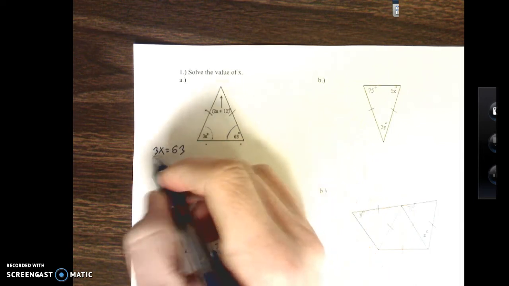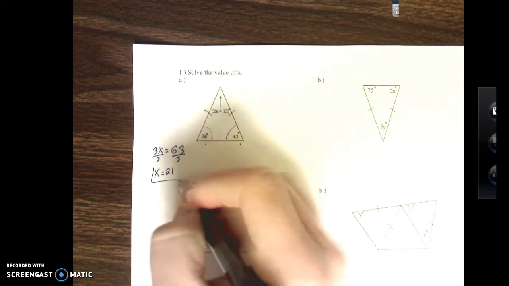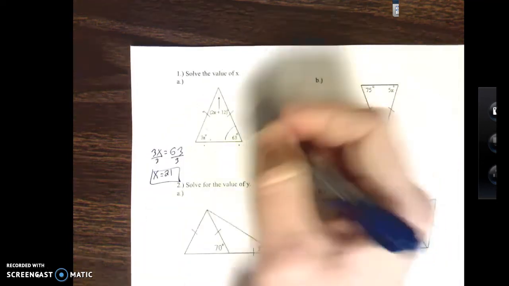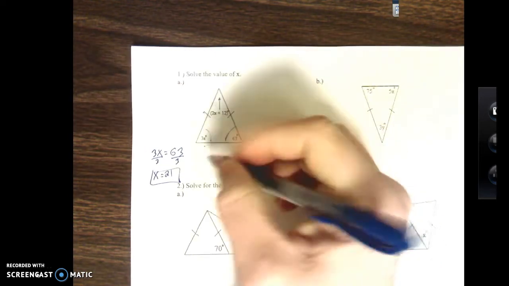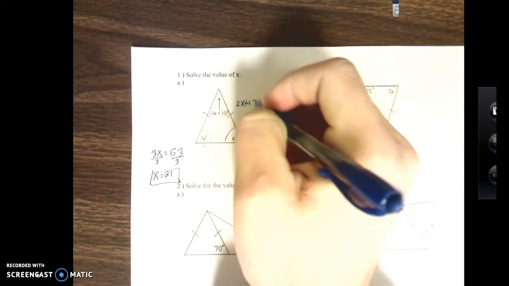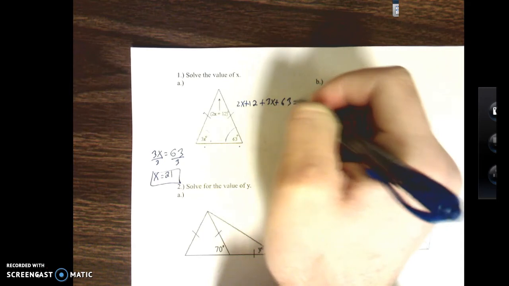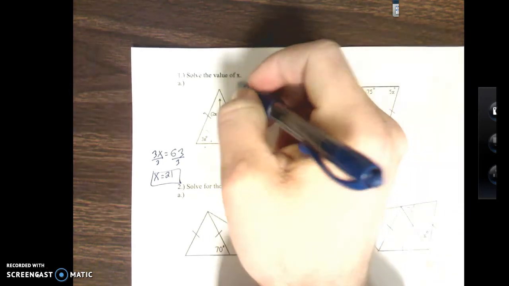If I divide both sides by 3, x equals 21. All right, and we found our value of x. Now some of you might be thinking, hey, Mr. Howard, we just talked for the past couple weeks about what the three angles of a triangle add up to. Well, if you want, you could do 2x plus 12 plus 3x plus 63 and make that equal to 180. You don't have to do this, okay? This is extra.